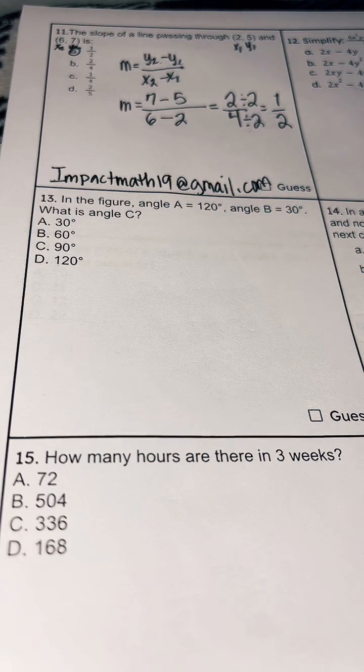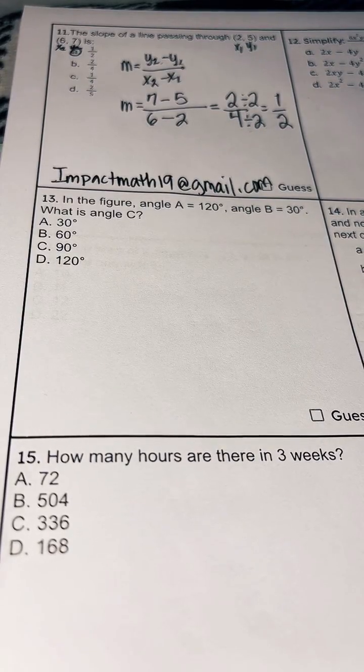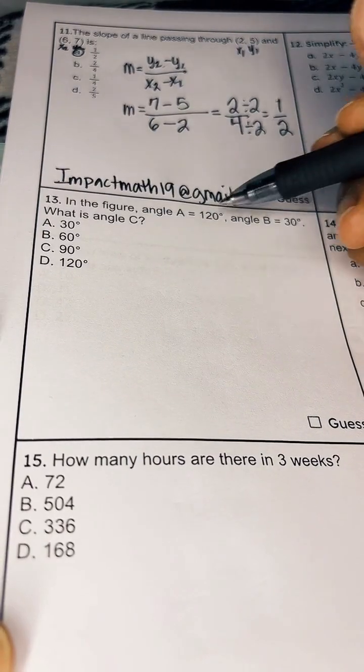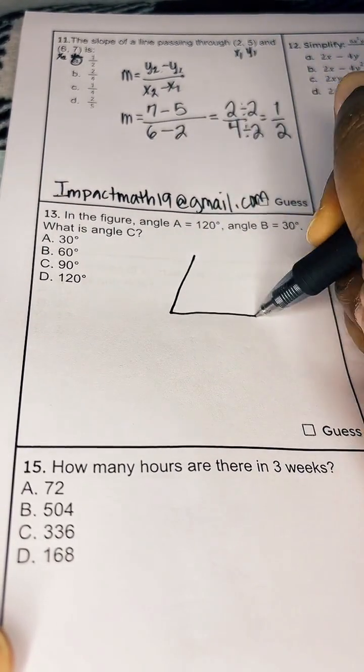Okay, so not 120. Okay. So in a figure, angle A and angle B. So let me see. In the figure, I'm going to draw a triangle.